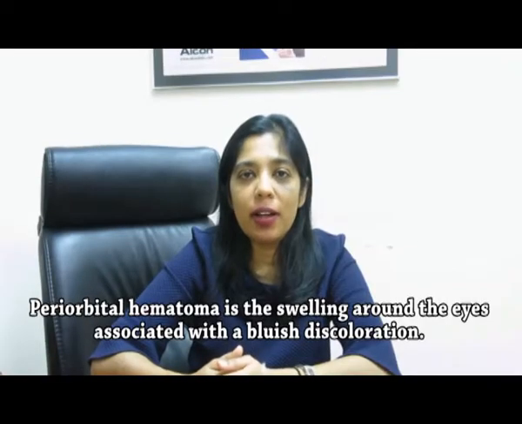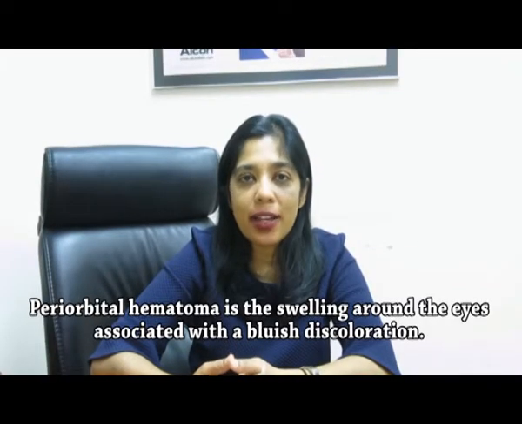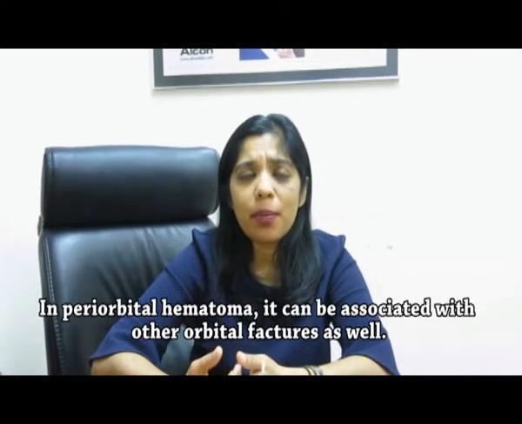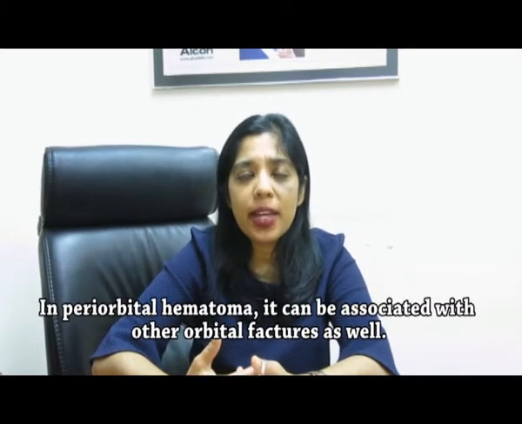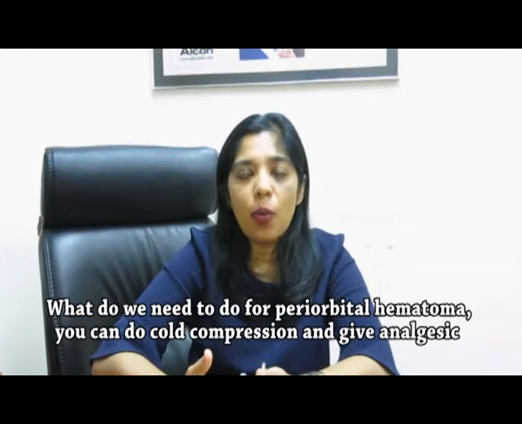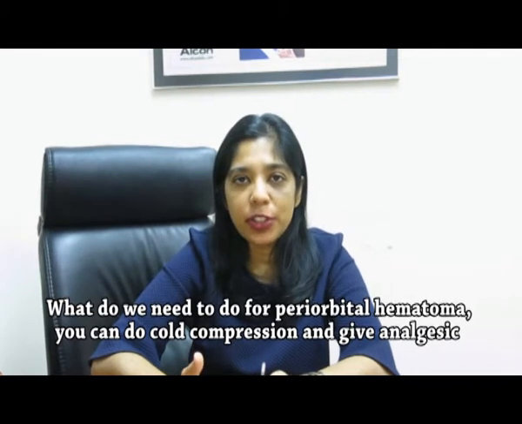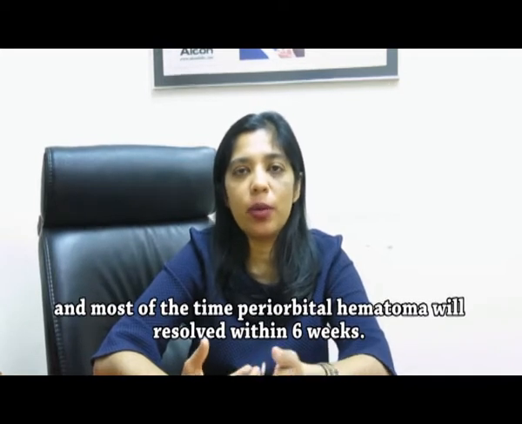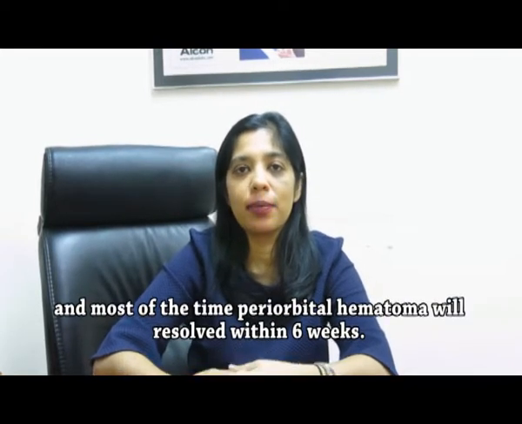Periorbital hematoma. It's the swelling around the eyes associated with a bluish discoloration. In periorbital hematoma, it can be associated with other orbital fractures as well. What do we need to do for periorbital hematoma? You can do a cold compression and give analgesics, and most of the time periorbital hematoma will resolve within 6 weeks.